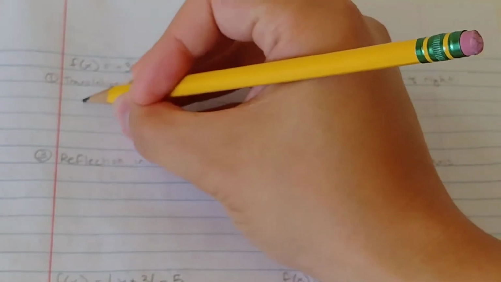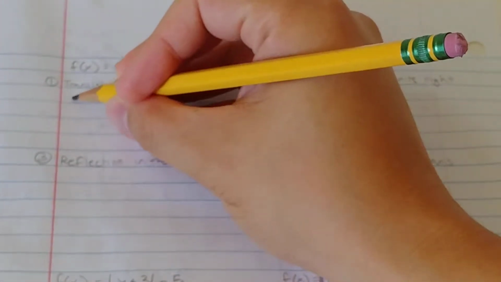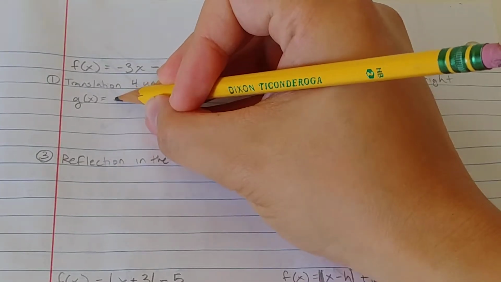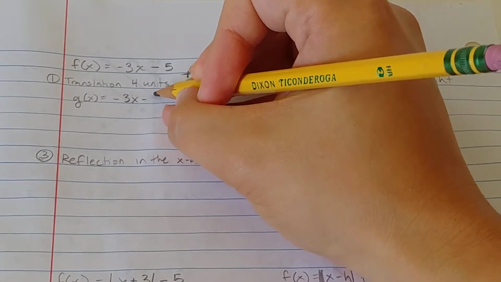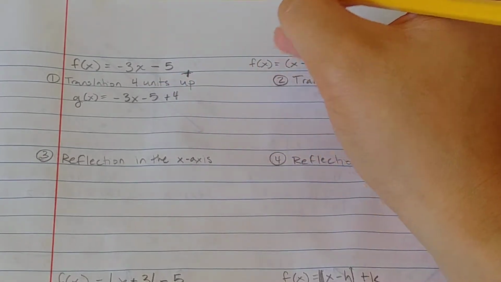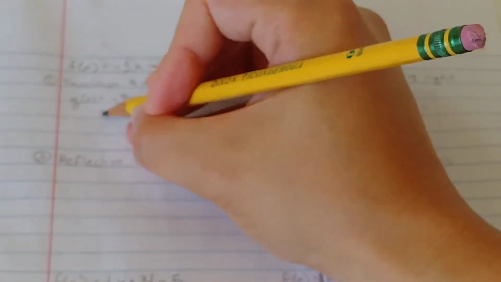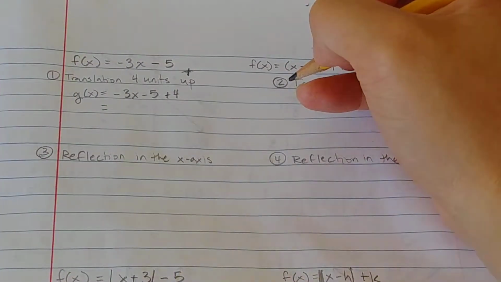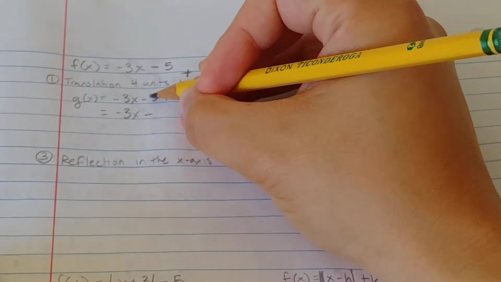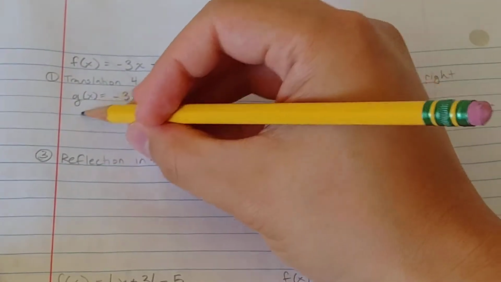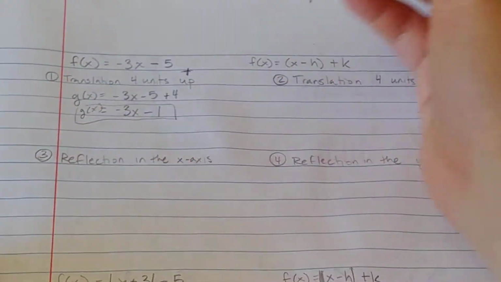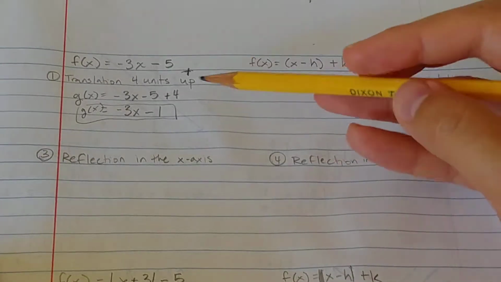So we're going to have, I'm going to put g of x this time, because it's a new function. So we have negative 3x minus 5 plus 4. We're adding 4 on the outside. And when we do that, we get negative 3x minus negative 5 plus 4 is 1. And that's it. All right, so that's a vertical.